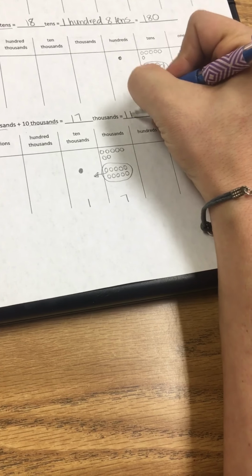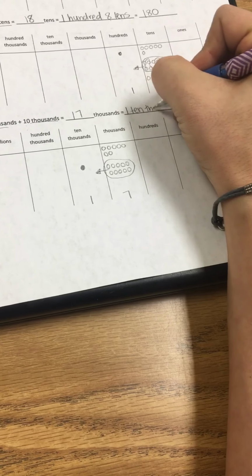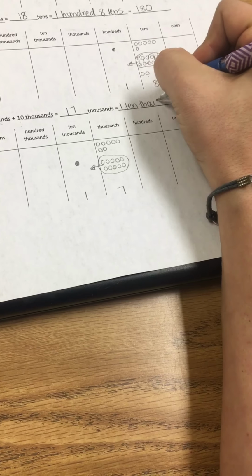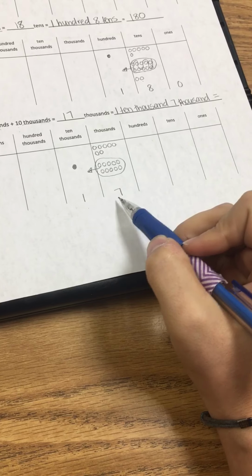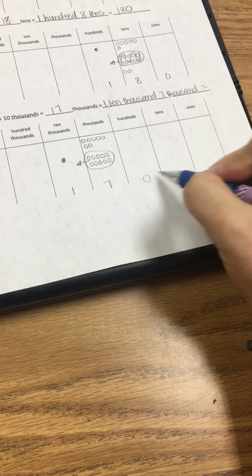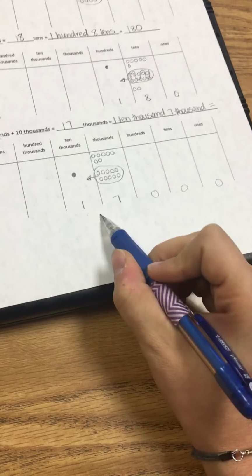So 1 10,000 and 7,000, and that is equal to, well, if I have 1 10,000, 7,000, and then 0 0 0, we know that that is 17,000. Alright, that was the easy part.